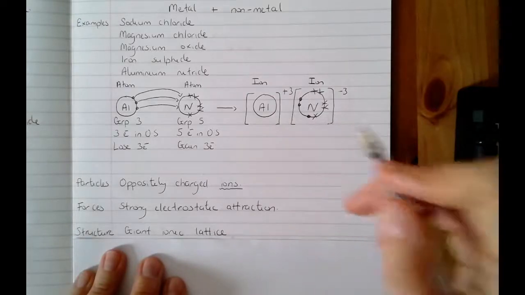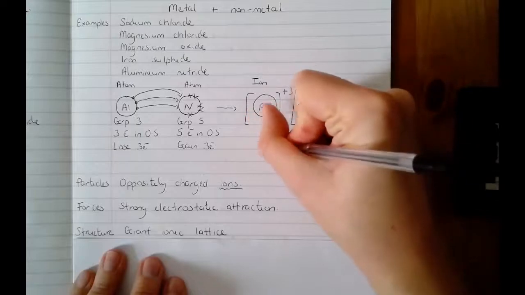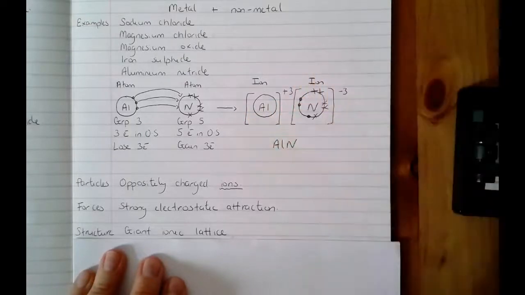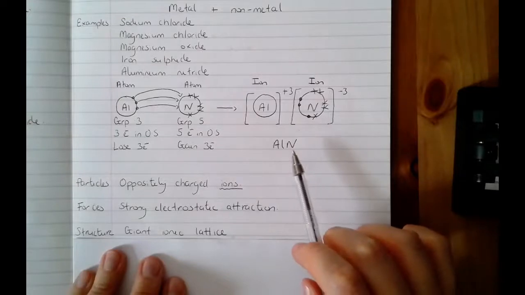When I was writing the formula for aluminium nitride, I would just write it as AlN, but this formula is a ratio.